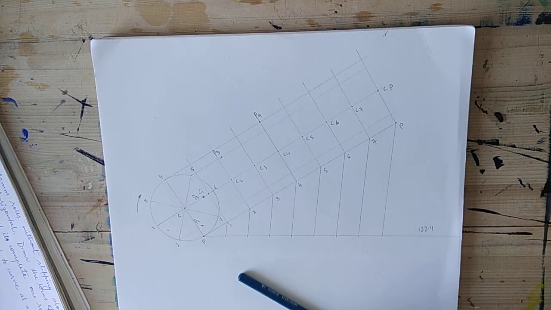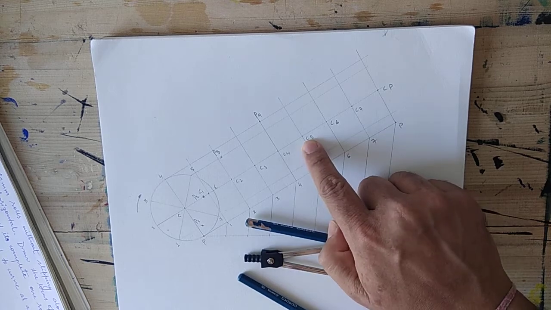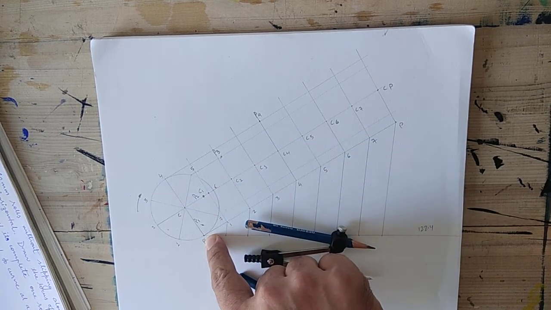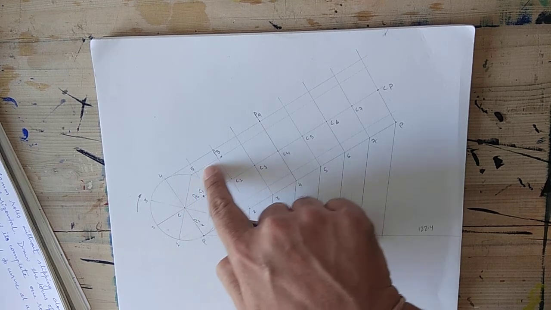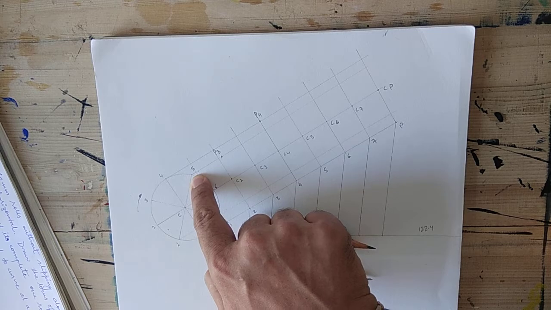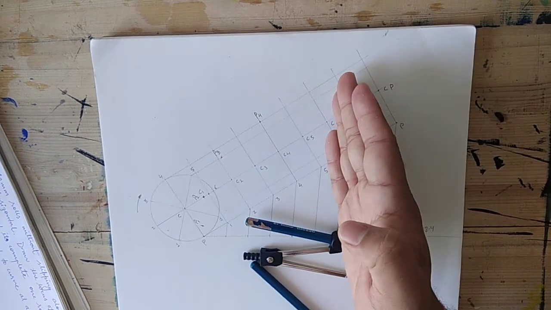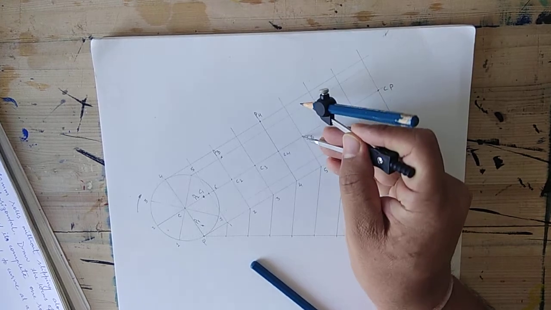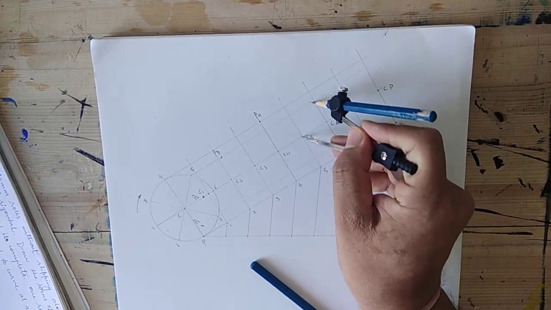P4. Now class, come to the center point C5. Now your P point will lie on the extension of 5, and that P5 point is lying towards right. So we'll mark from center 5 towards right.